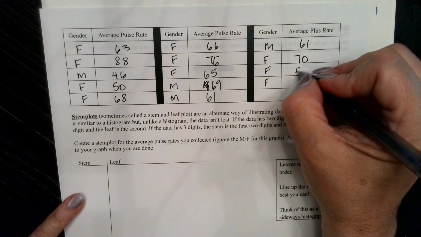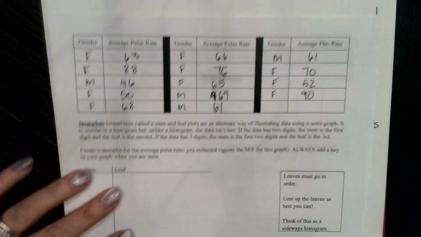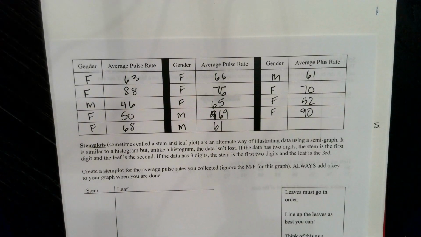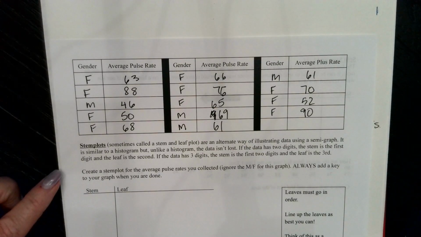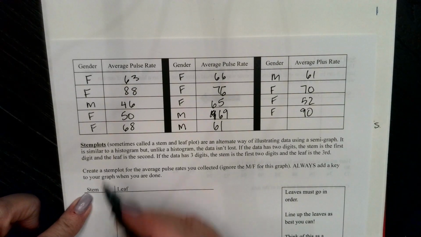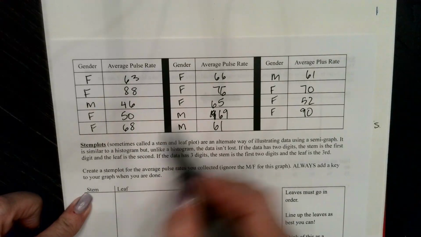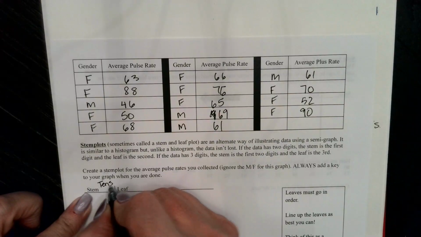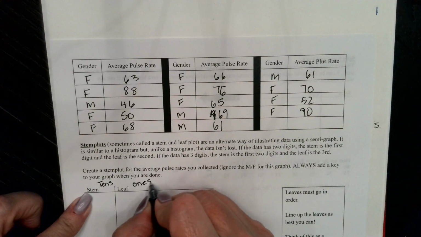70, 52, 90. Okay, so here's the data. When we do a stem plot, I'll put that there so you can copy it. When we do a stem plot, we are going to create this little chart, and the way that this chart works is that we're going to have a stem, and because these are all 2-digit numbers, the stem is going to be the tens place, and the leaf is going to be the ones place.